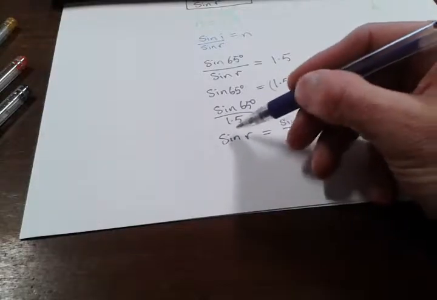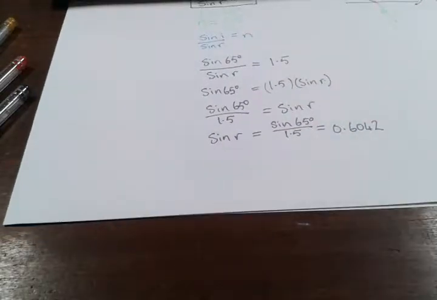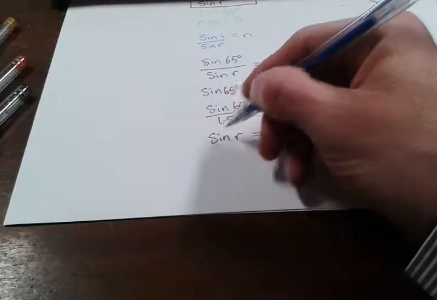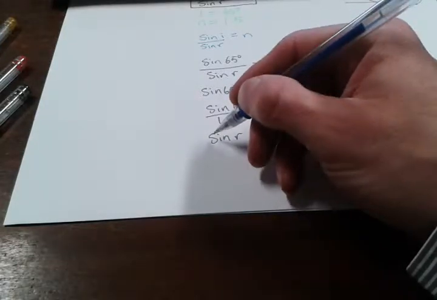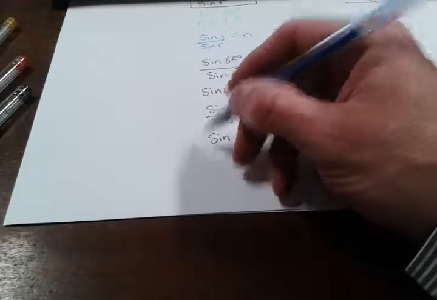So in order to get rid of this sine, now this is a tricky bit, some students find this difficult. Sine is acting on r here, so to get rid of that, I need the inverse of that on this side.